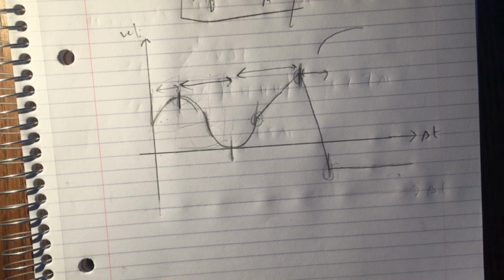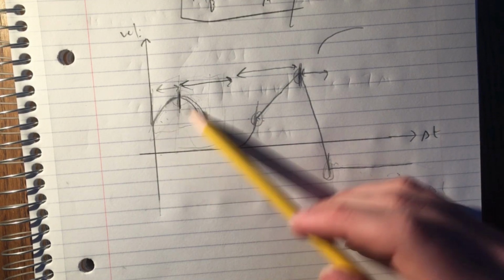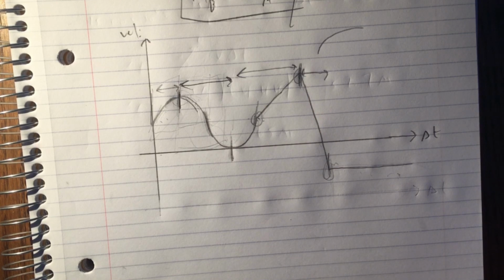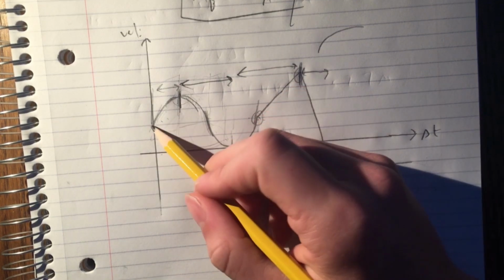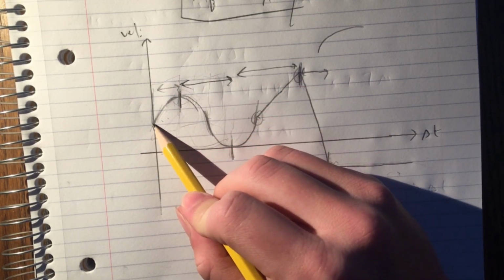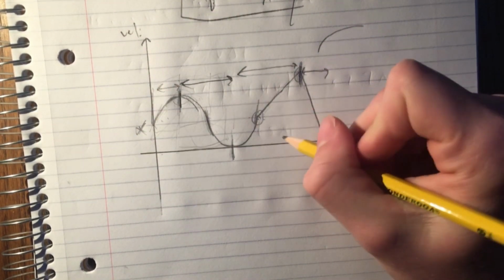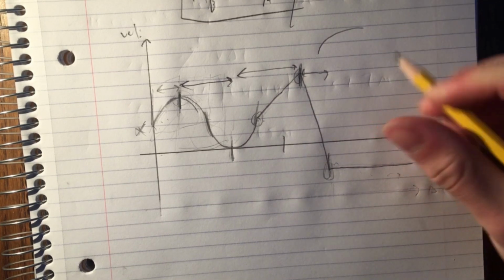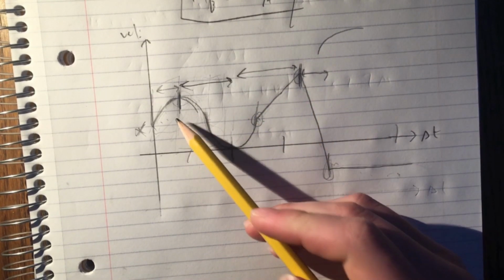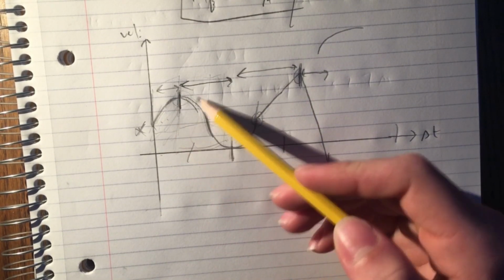So we could find the new position of an object by finding all this area up until some specified time. So if we say that the initial position here is x, then if we want to find some position like maybe here or even just here, we can just find the area under this curve up until that point.